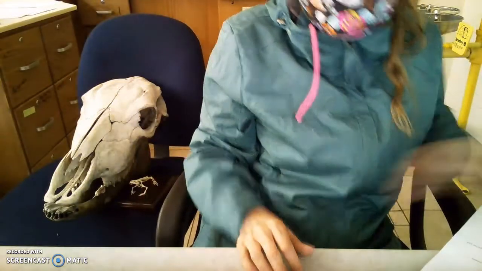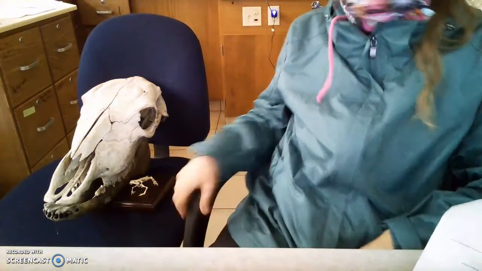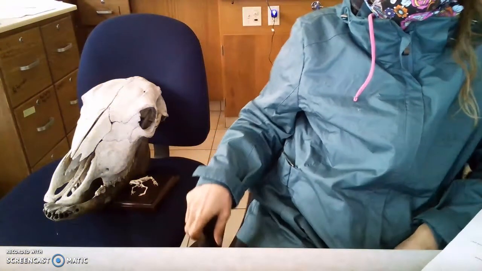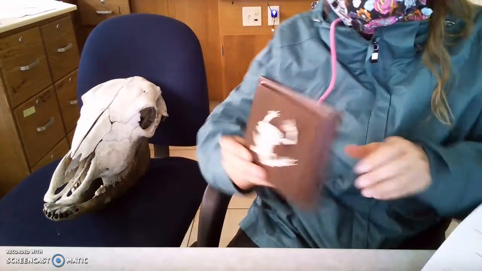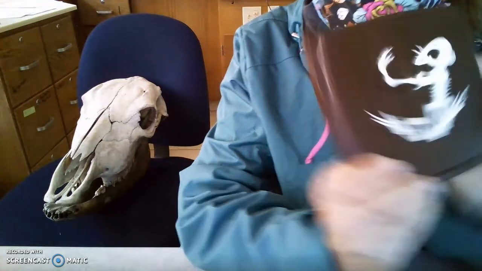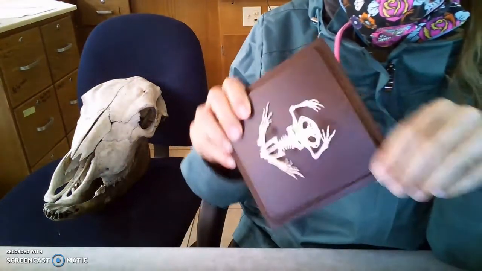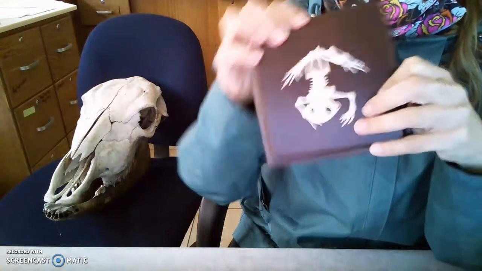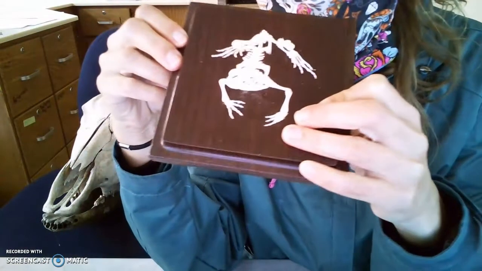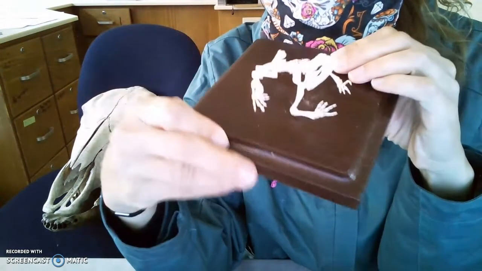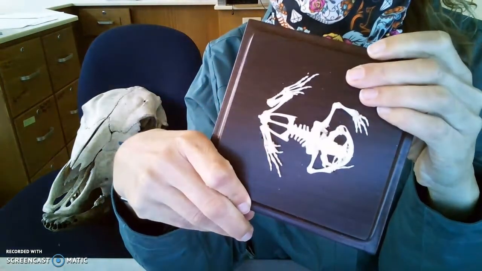The experiment we're going to do today is we are trying to compare the two skulls, and we have a known amphibian skull right here. You can see a little frog, and here's the skull of an amphibian. Let's see what view we like the best so you can really see it well. Let me move this around. There you go, right there.